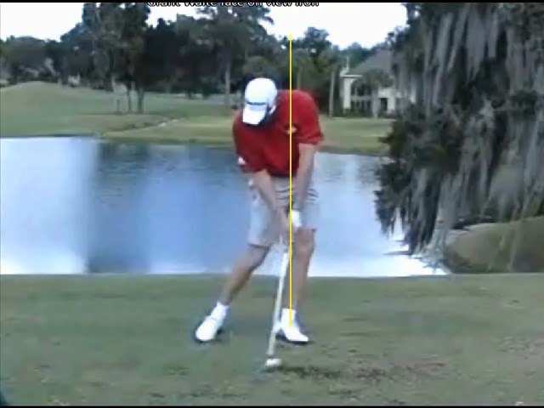It's easy to see how Grant Waite is driving through the ball and towards the target. You can see how his legs are angled as he's driving forward. He has certainly more weight on his left foot than his right. His right foot is leaving the ground and is kind of banking. His outside of that shoe is lifting up.